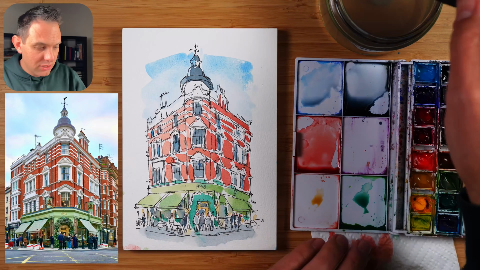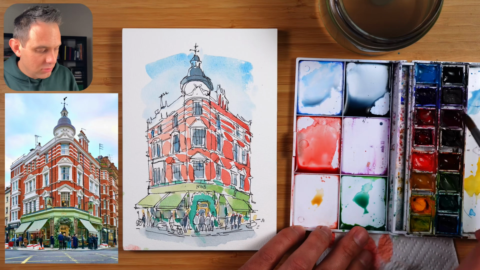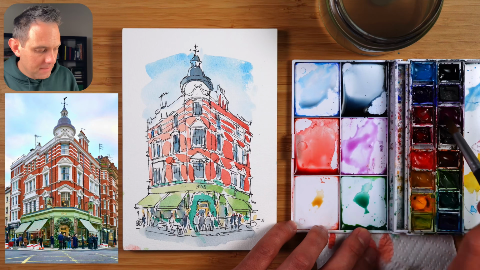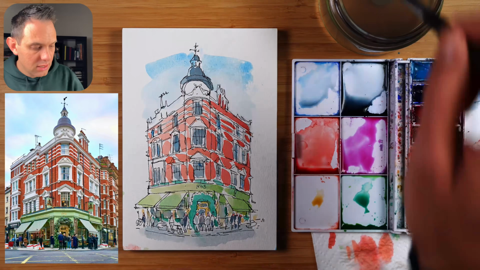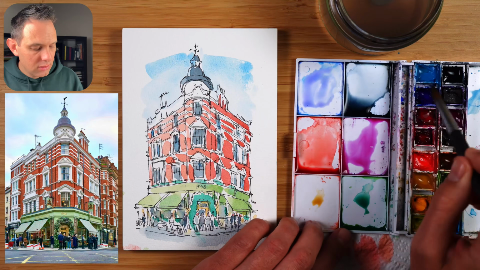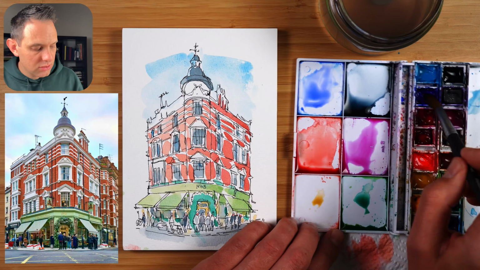So now we can go into shadows. So I'll have Purple Lake here, and that'll be a light shadow. And then the darker shadow areas I'm going to use ultramarine, so I'll put ultramarine over here. So I haven't used ultramarine so far.